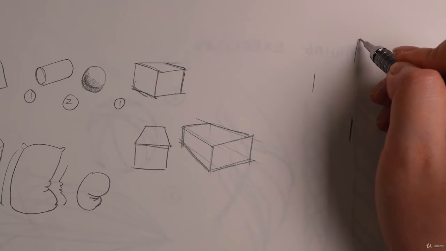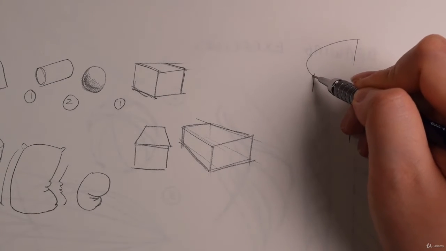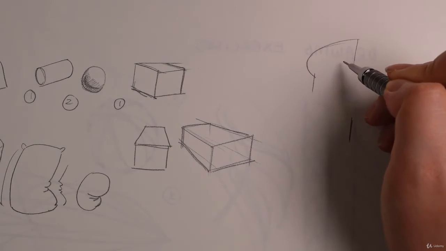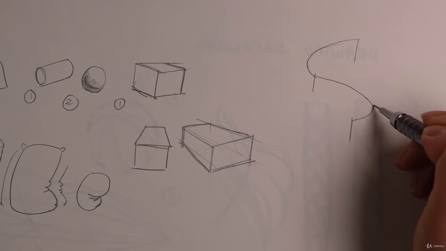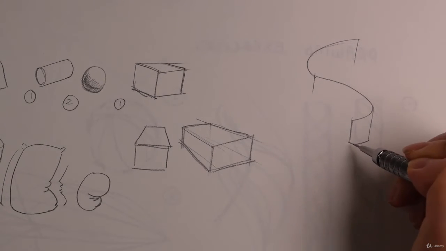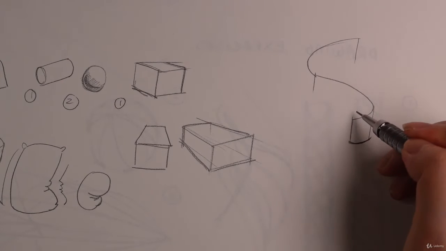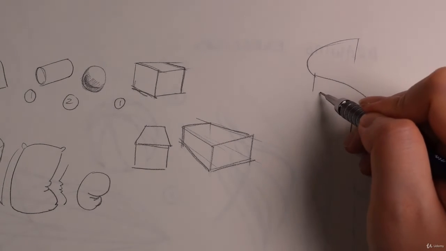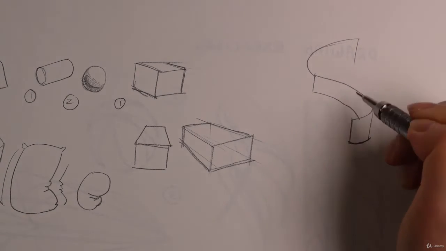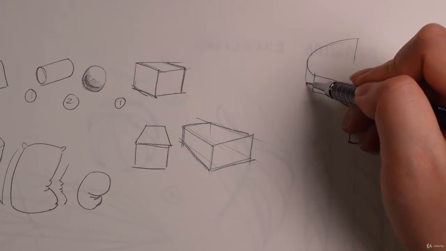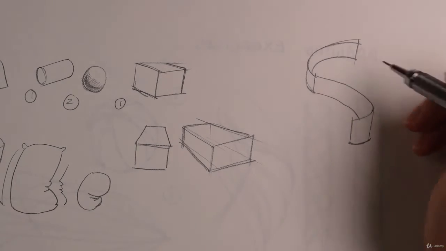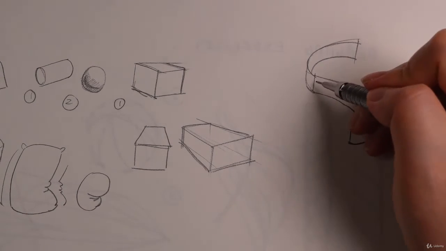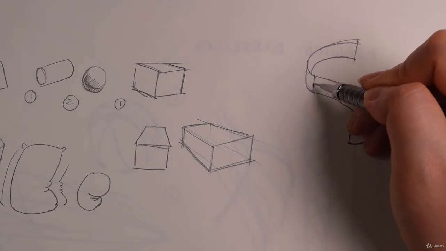So let's say this one kind of comes over. This is kind of going towards the back. It's going more towards the front. This is where we go and end. So we have one down here, one here, and then you see a little bit of this one going towards the back. That is basically a ribbon in a nutshell. So it's kind of like forms overlapping each other.